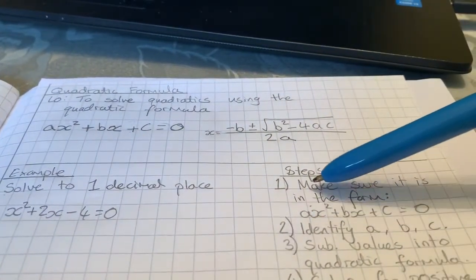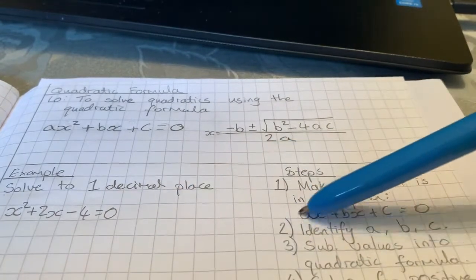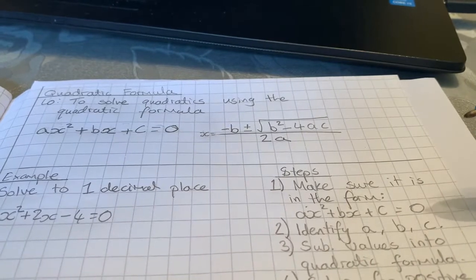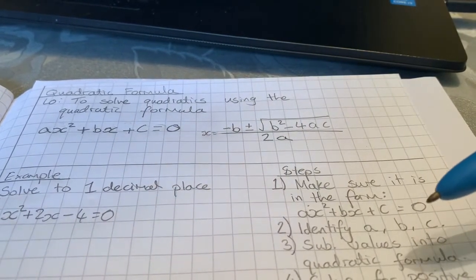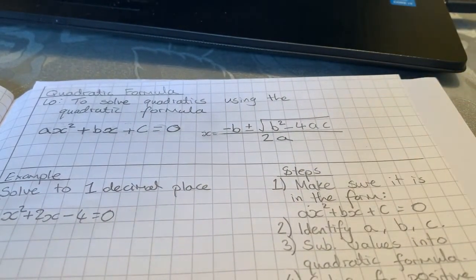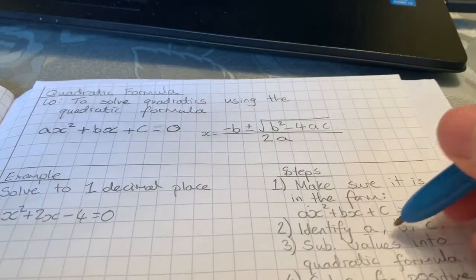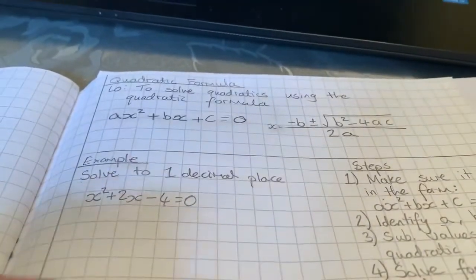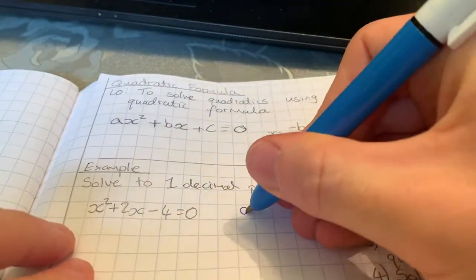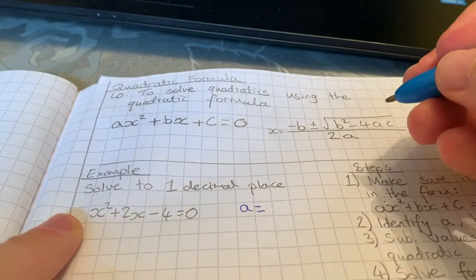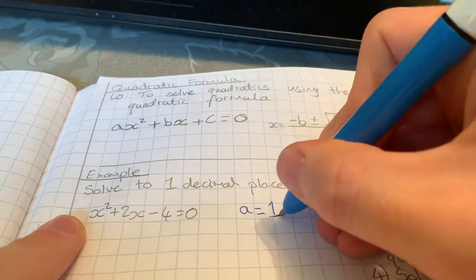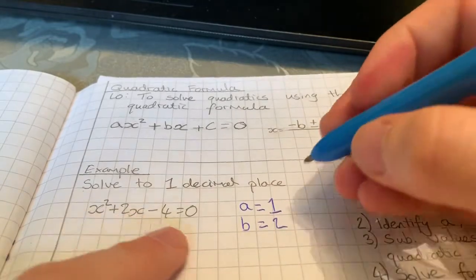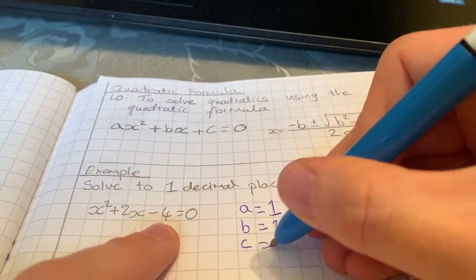All right, so applying it, first thing you do, you want to make sure you have your equation in the form I said: ax squared plus bx plus c equals 0. Second thing, to make your life easier, identify your a, b and c. So for this one, x squared plus 2x minus 4, a, in front of the x squared, is going to be 1. My b is going to be 2 and my c is minus 4.